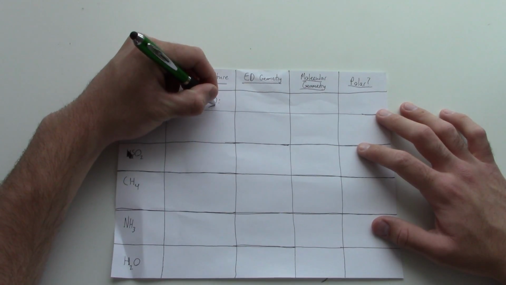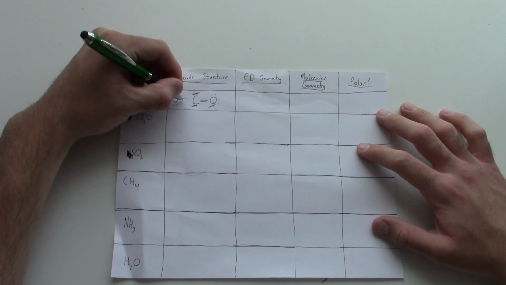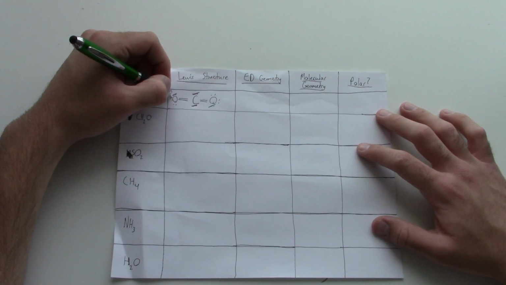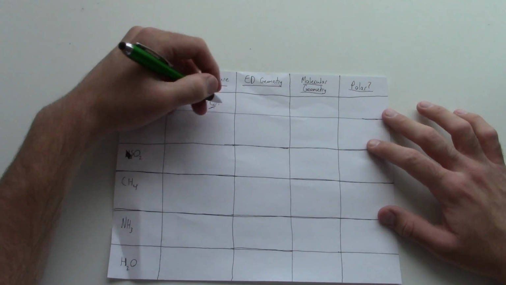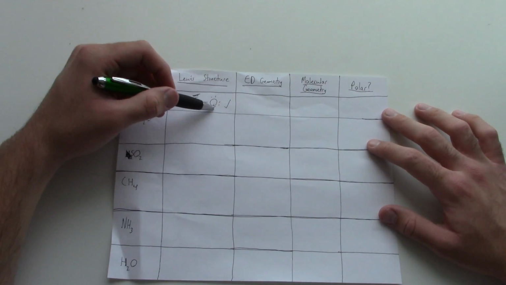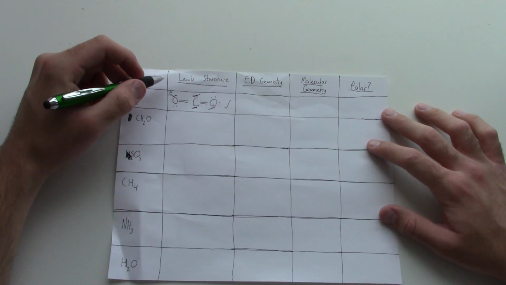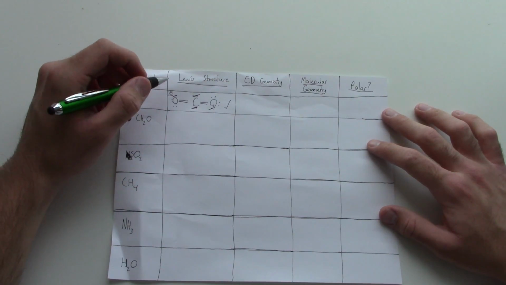This is pretty easy. We can just cross off a lone pair from each atom and then the central atom, and then we're left with this. So this is our Lewis structure. This will have 16 electrons since we crossed off our four different lone pairs, so that will reduce our total electron count by 4 to give us from 20 to 16.